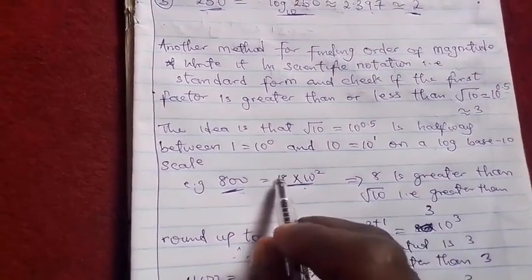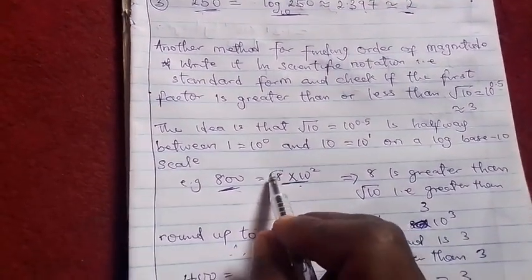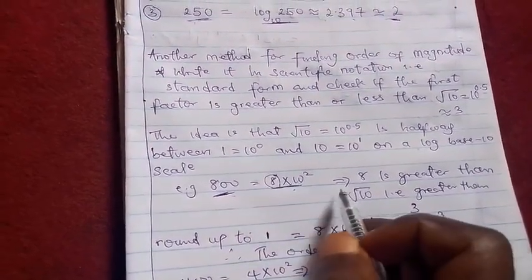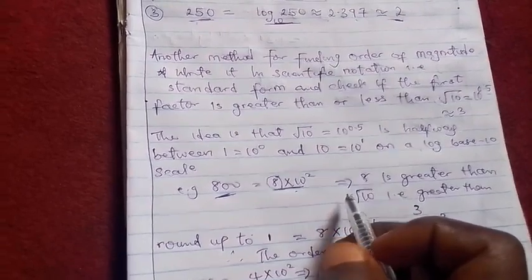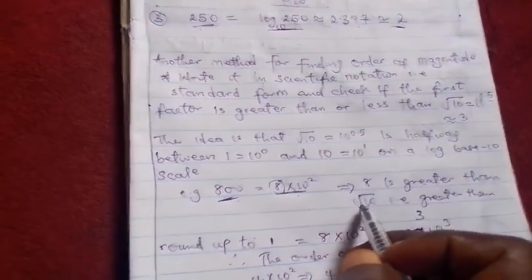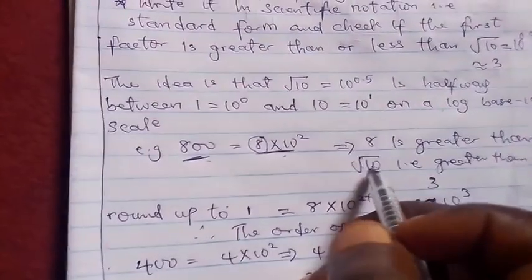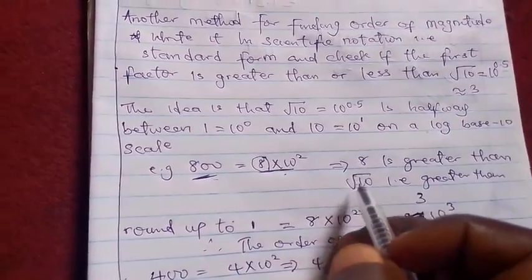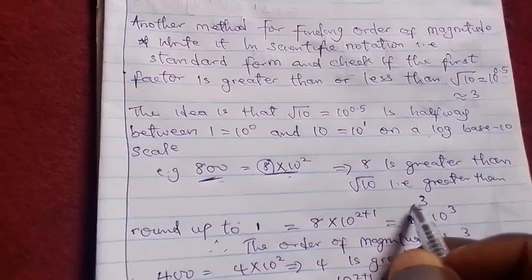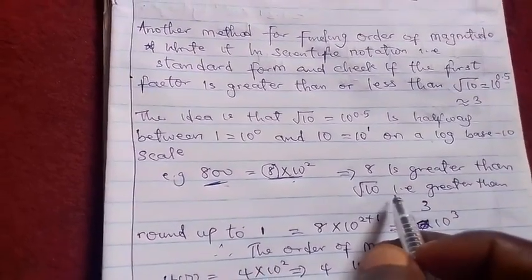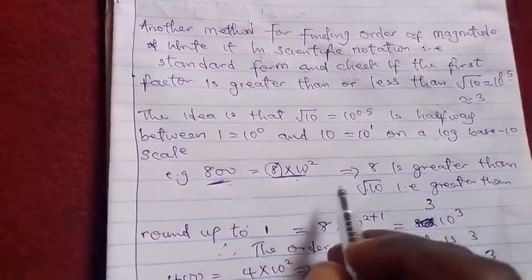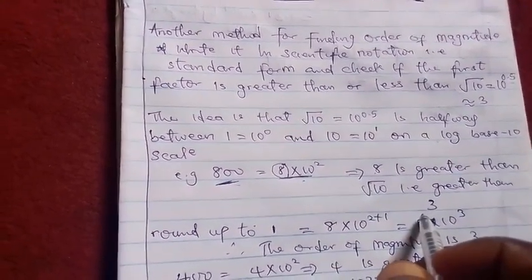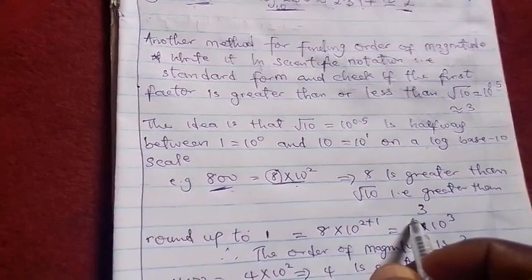Now, you look at the first value. The first value there is 8. Now, is 8 greater than root 10? You check if the first value is greater than root 10 or less than root 10. That's what's important here. Root 10 is approximately 3. If you find root 10, it is approximately 3. So what we are saying is, is 8 greater than 3? If 8 is greater than 3, you round it up to 1.